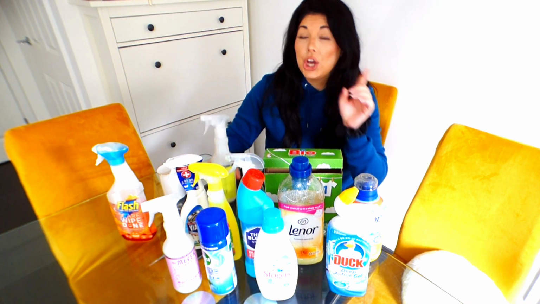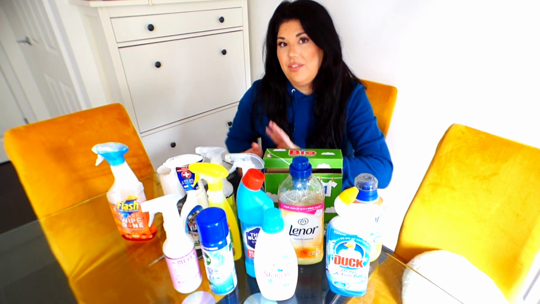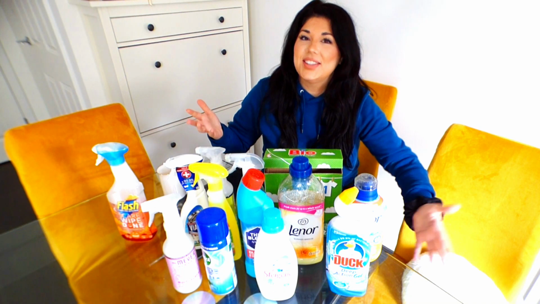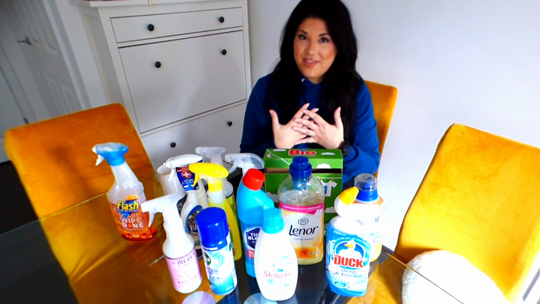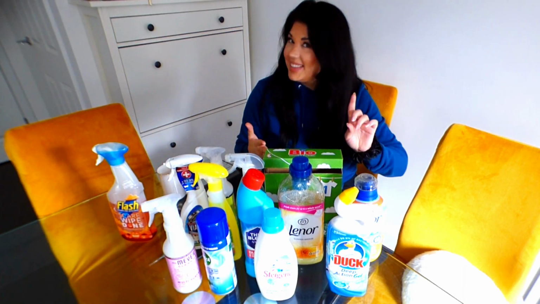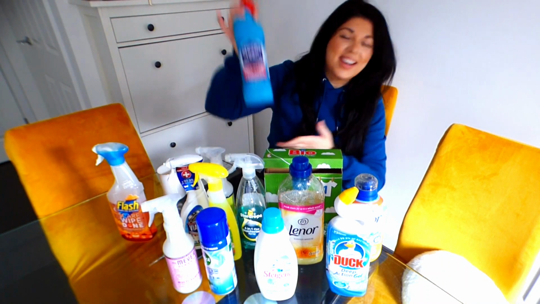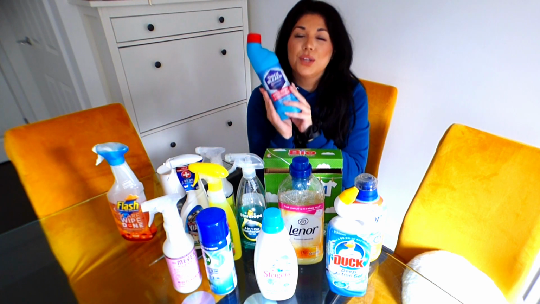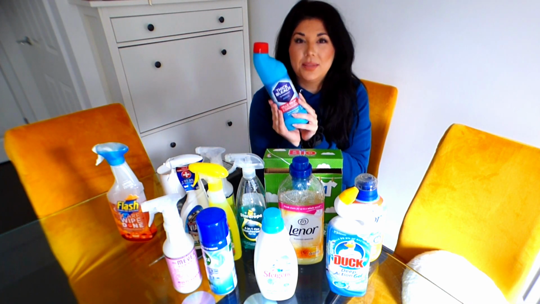So once you've cleaned, you can then go in with a disinfectant. So that brings us on to disinfectants and what they do. My favourite choice of disinfectant is Beverly Bleach. This is one of my favourite products to use. We all know this to be true.